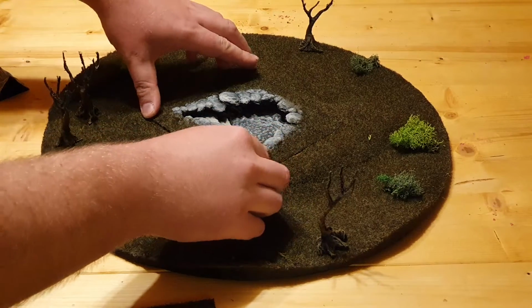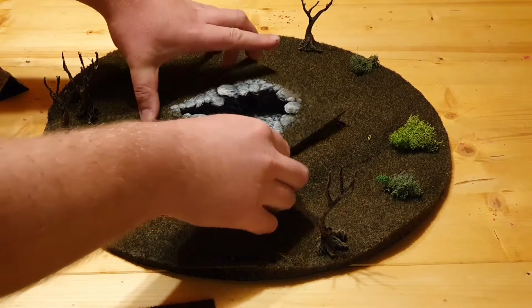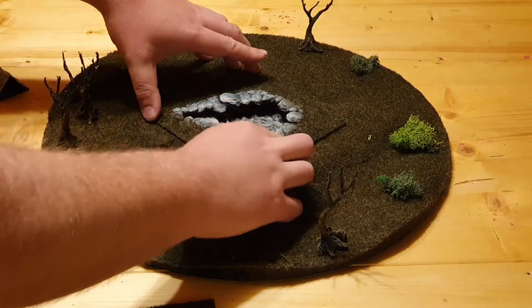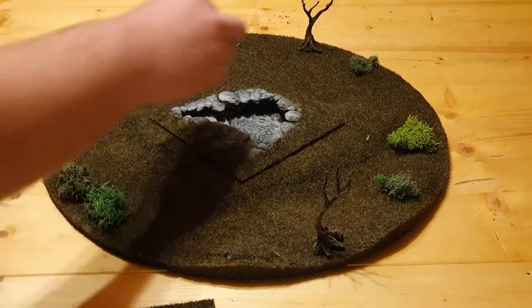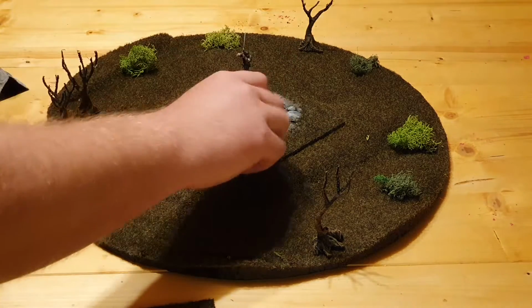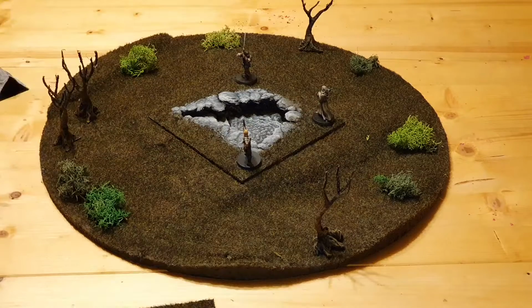It comes with a number of very universal accessories like trees and rocks. You can use them with the other wilderness terrain as well, with any wilderness terrain really. And it's completely free. So go check it out.